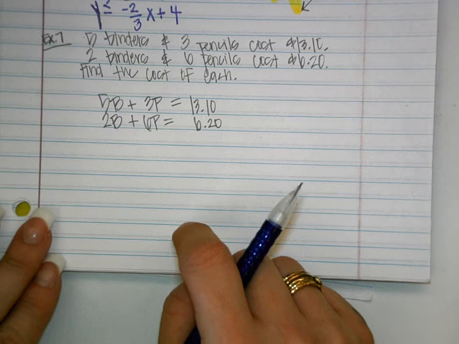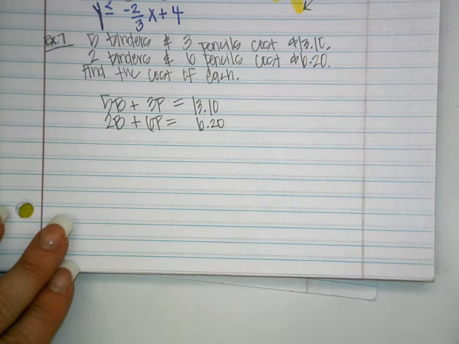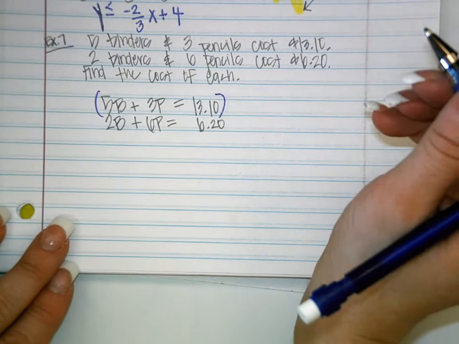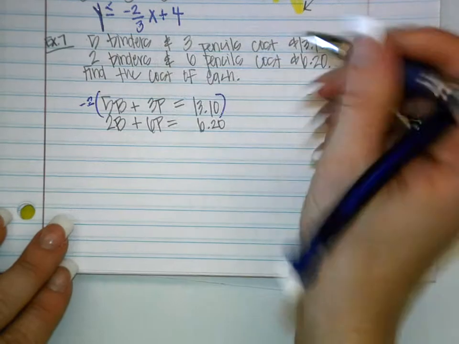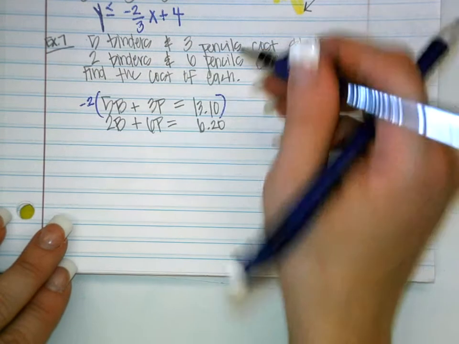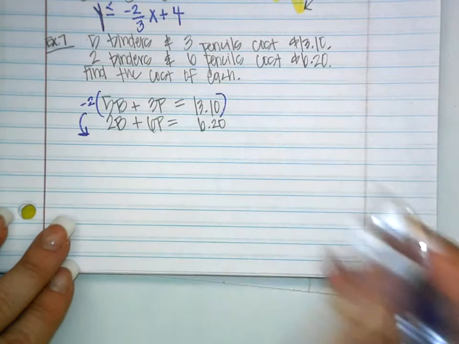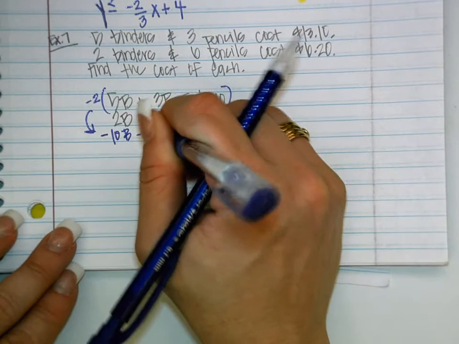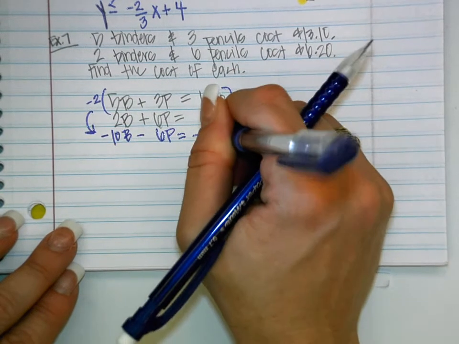What you do want to do is you want to get something to cancel. So would you prefer to get the B's to cancel or the P's to cancel? The P's, right? You can do that by multiplying the top equation by what? -2. Okay, we want them to cancel. So yes, you would get a 6P. We want it to be negative, so it's going to cancel here. So I'm just going to multiply this by -2 underneath. So -10B minus 6P equals -2 times 13.10 is -26.20.